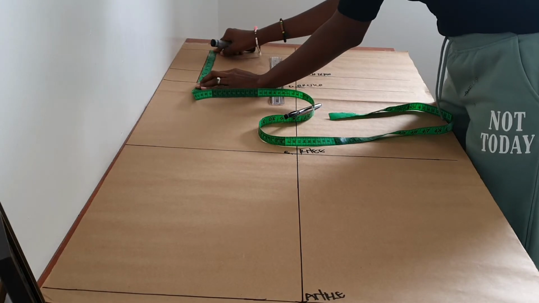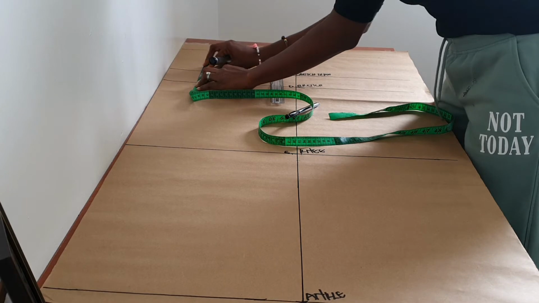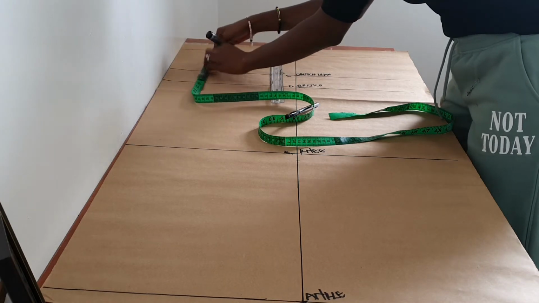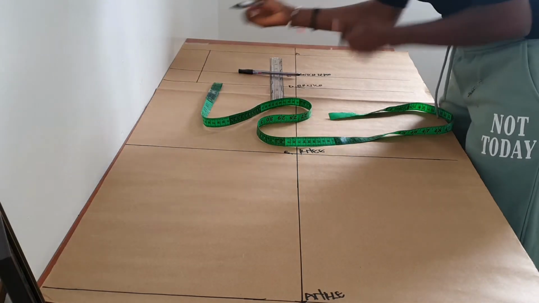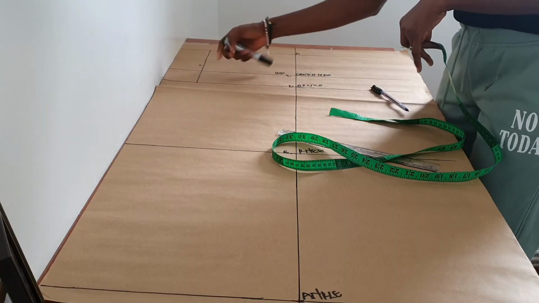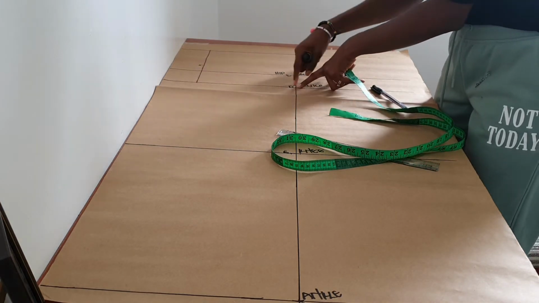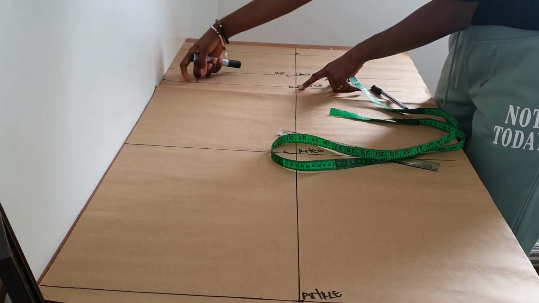Then on this line here, I'll get the middle point, and I'll label this point X. This last point here, you're going to measure a quarter of what you have from this point to this point in front here.